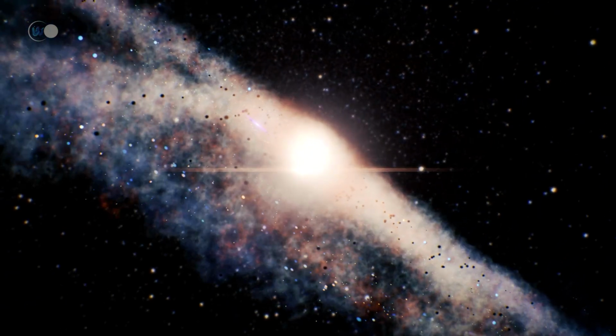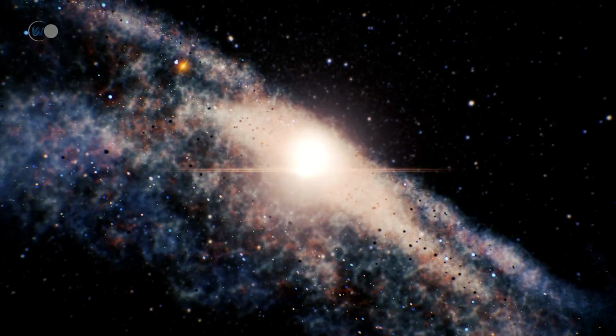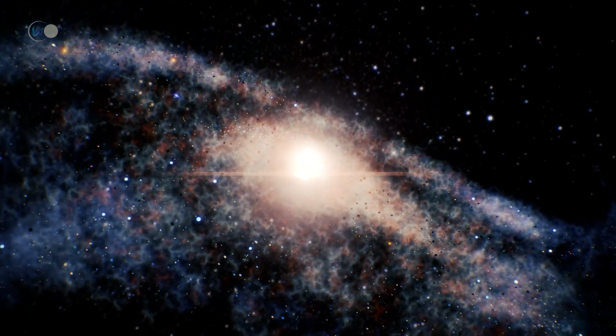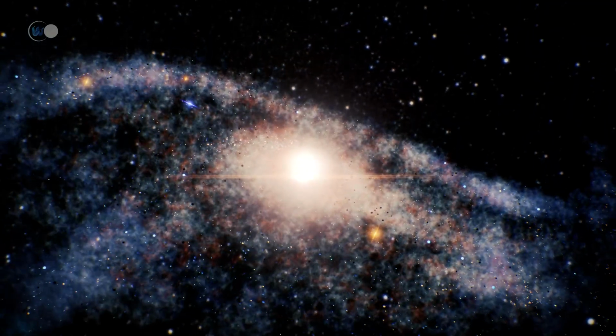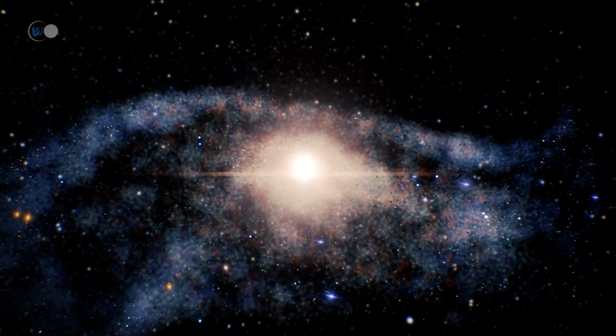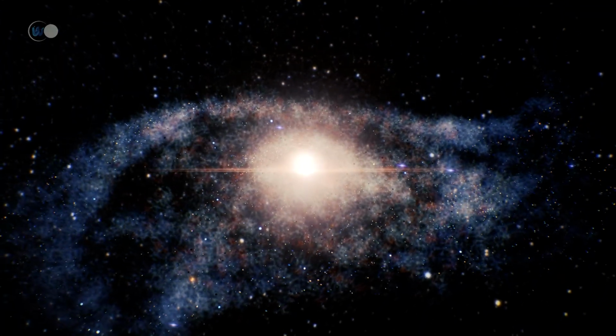Irregular galaxies include original galaxies with very particular shapes that don't fit into any of the other categories. They can resemble twisted disks or distorted balls. Anything seems possible.